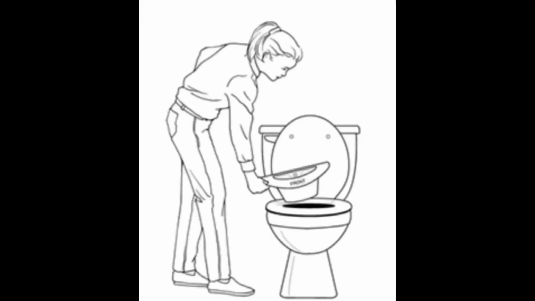In the case of female patients, they should place a urine hat in the toilet under the seat and then transfer the urine into the bottle with a funnel.